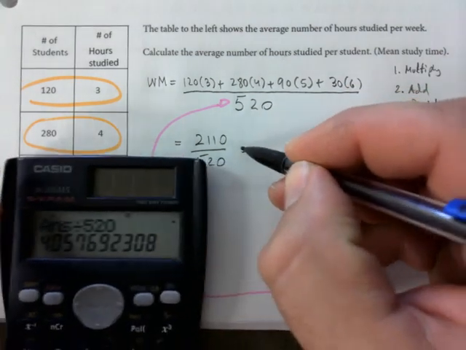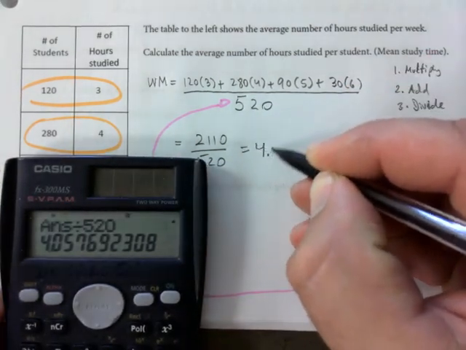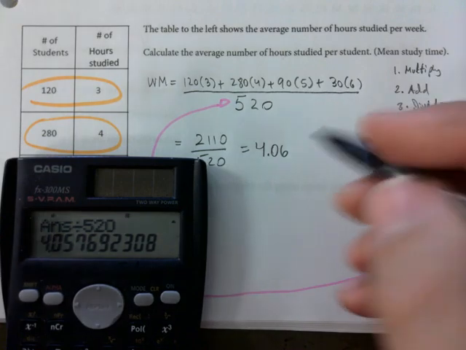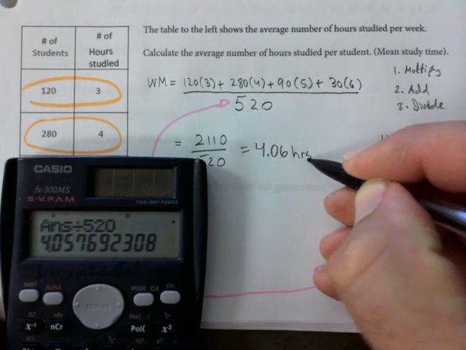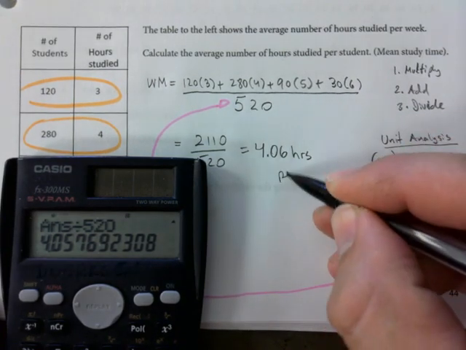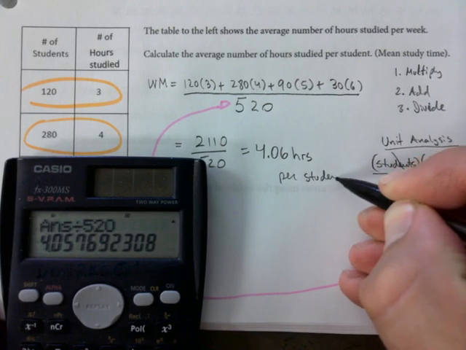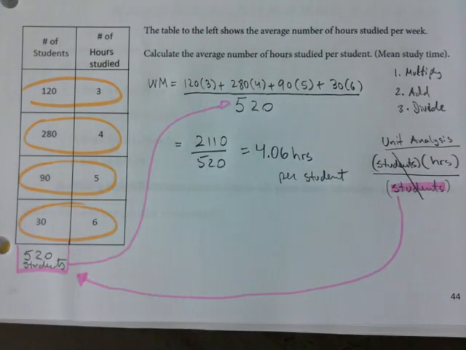So that is 4.06. What are we talking about? Hours, right? Hours per student, actually. So each student spends approximately, if you were to spread it out, about 4 hours per student.